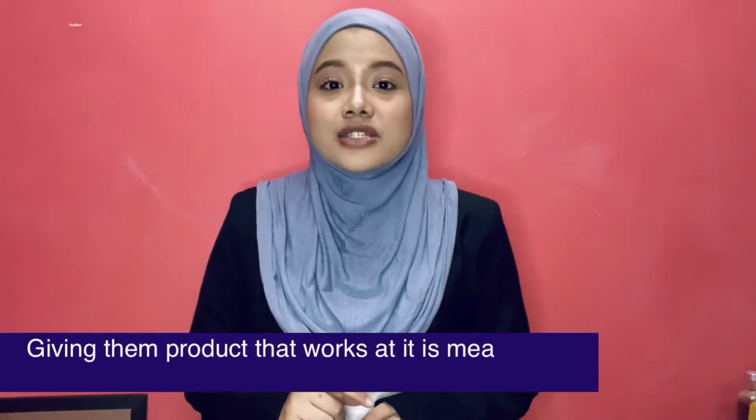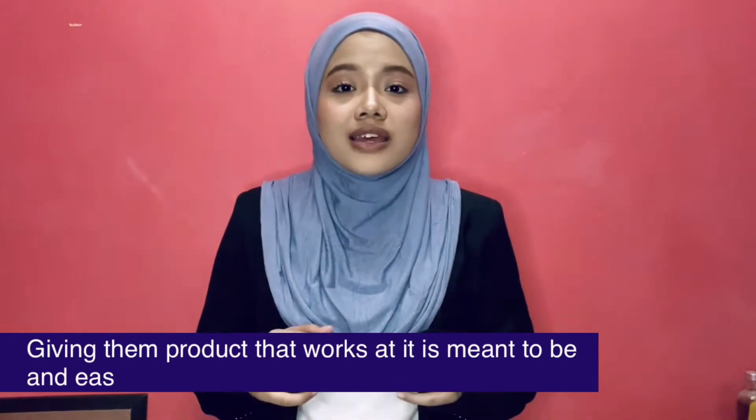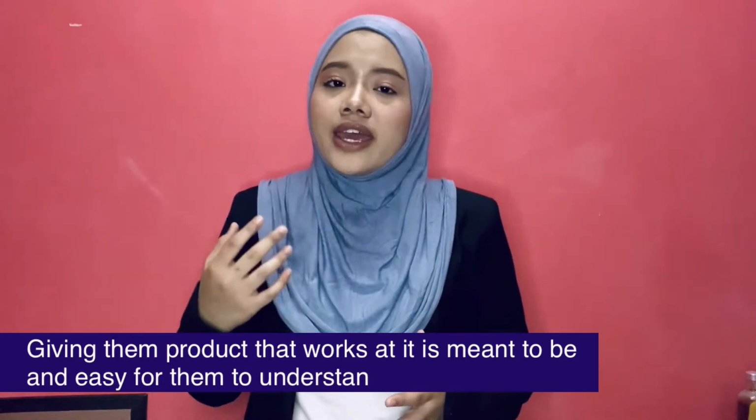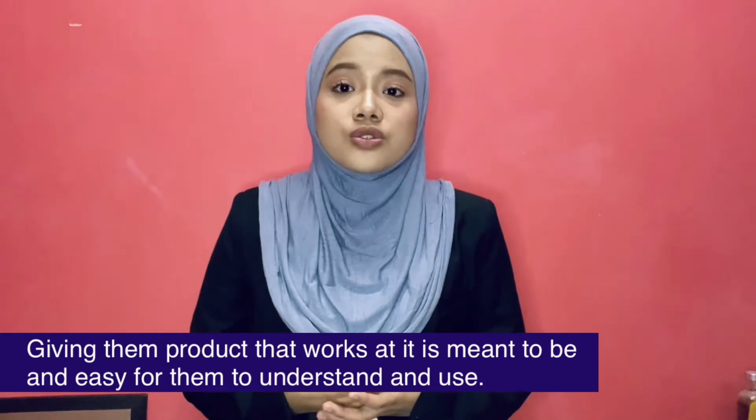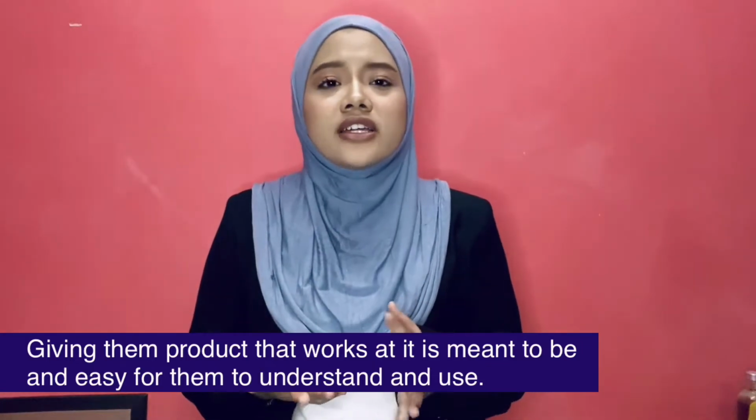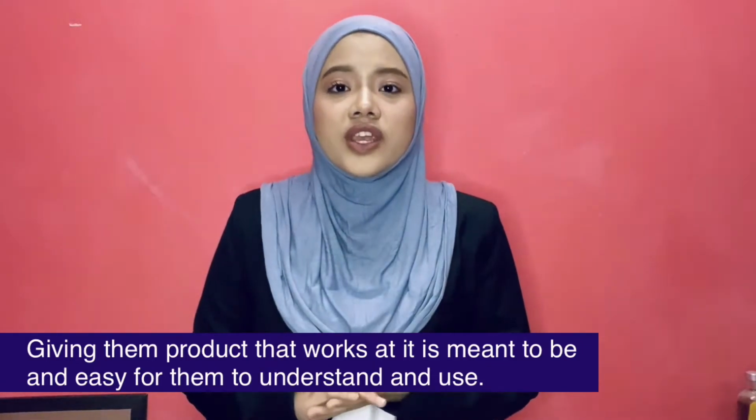Last but not least, we can create customer value by giving them a product that works as it is meant to be, as perceived by the customer, and that is easy for them to use or to handle, so that there is no unnecessary energy or work that they have to do to use that product.